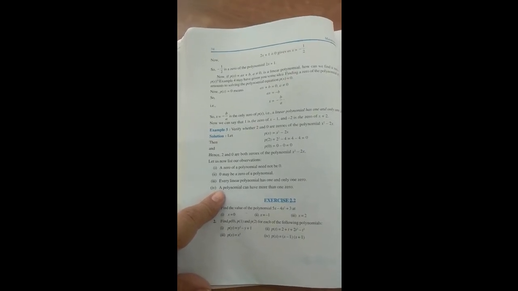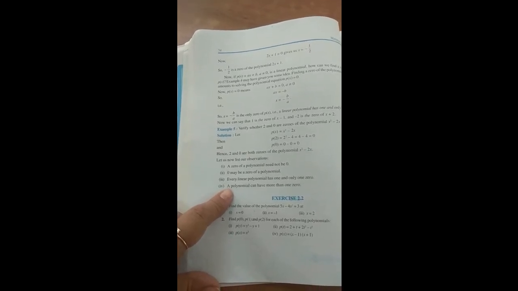Any polynomial that is linear, that means what? The degree of the polynomial is 1, that is known as a linear polynomial. If the polynomial has only degree 1, that is known as a linear polynomial.